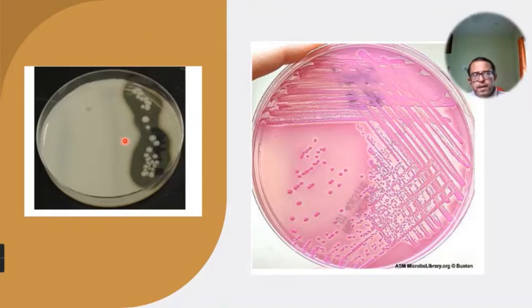Here, this is the salt agar, salt milk agar, where this bacteria can show clearance zones around the colonies. Now this is the MacConkey's agar plate, where this bacteria shows small pink colored colonies. You can easily differentiate these colonies, and they are pink due to the fermentation of lactose sugar by this bacteria.